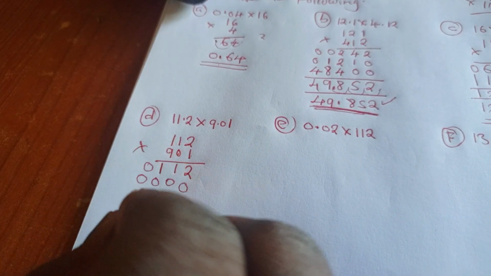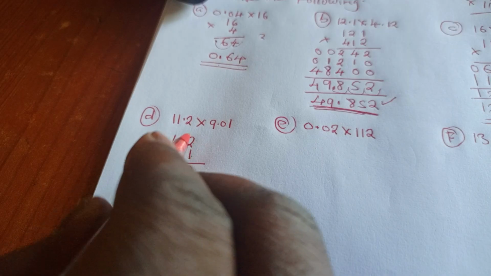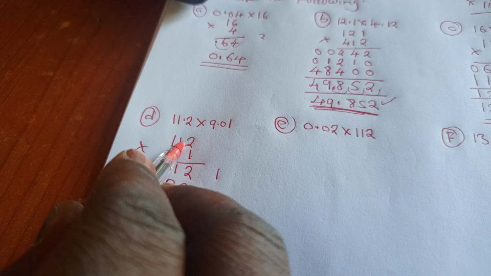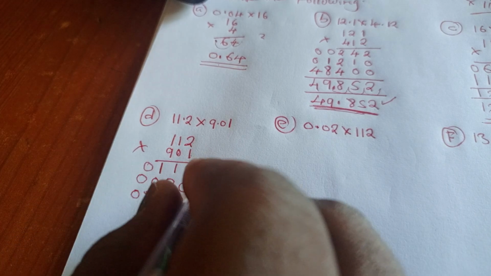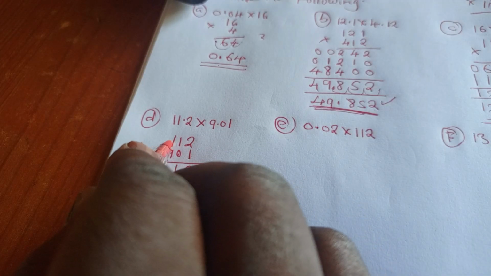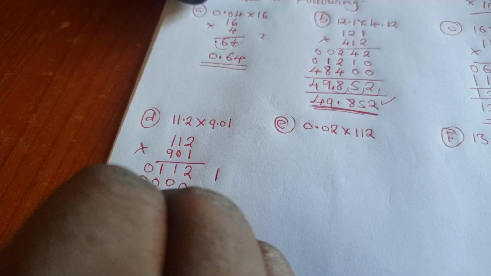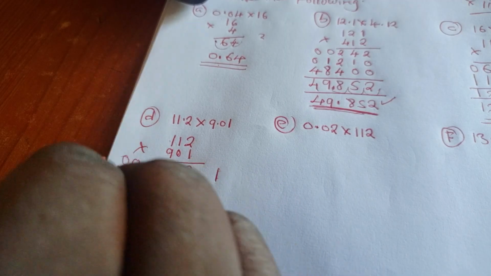Since I'm going to this number now, here I'll put 1, 0, 1, 0. So I'll say 9 times 2, which is 18, 8 remainder 1. 9 times 1, which is 9 plus 1, which is 10, so 0, remainder 1 again. 9 times this one, which is 9 plus 1, which is 10. So I'll put 0, 0 here.